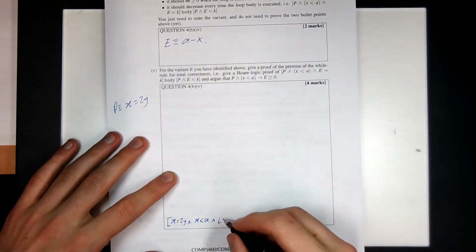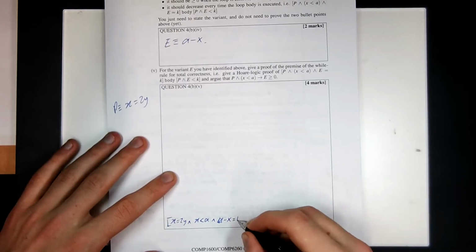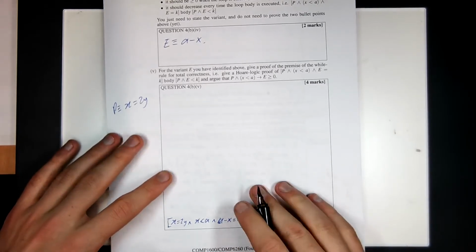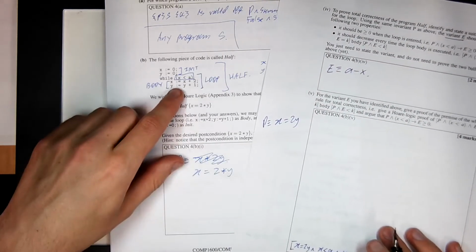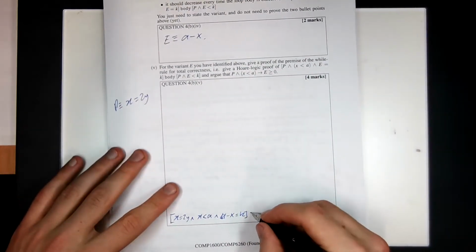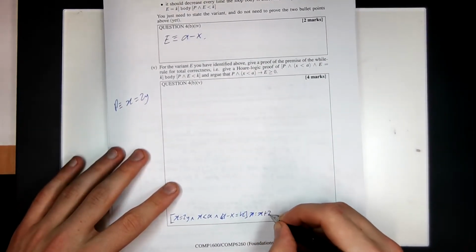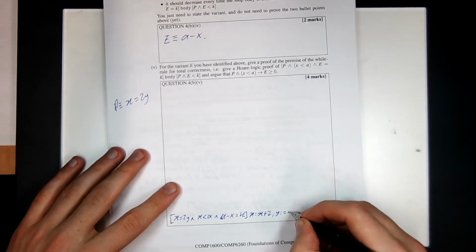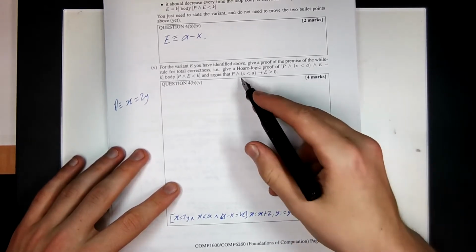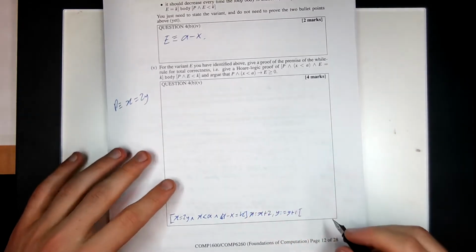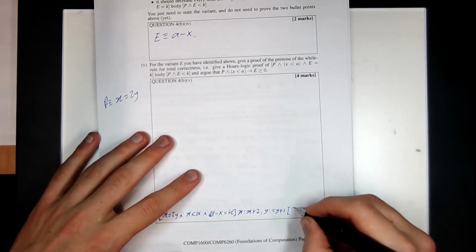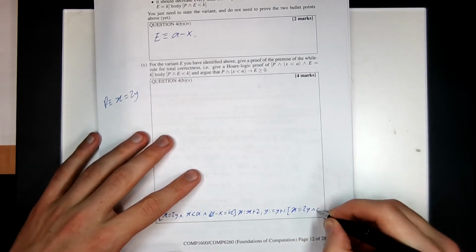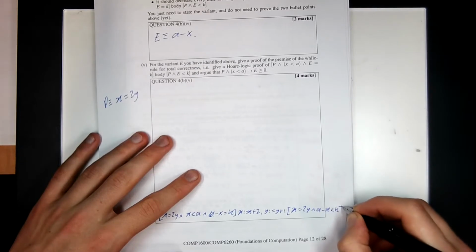What's E? a take x, and a take x is equal to k. The body of the code is increment x by 2, increment y by 1. The postcondition is P and E strictly less than k, so x equals 2y and a take x less than k.